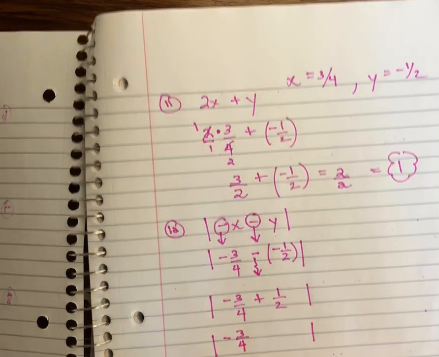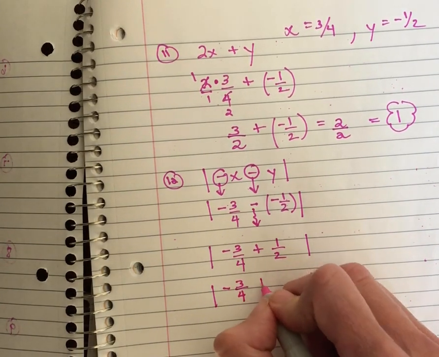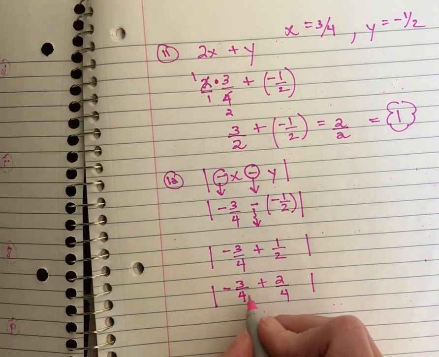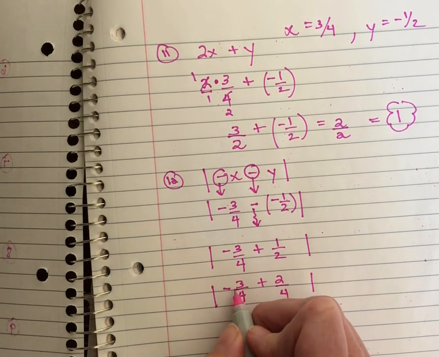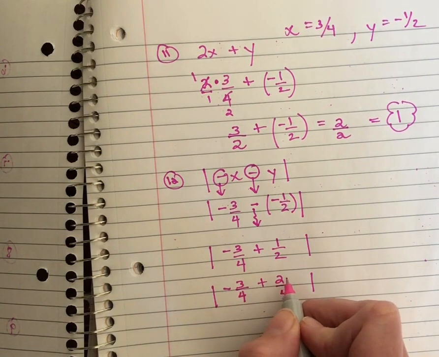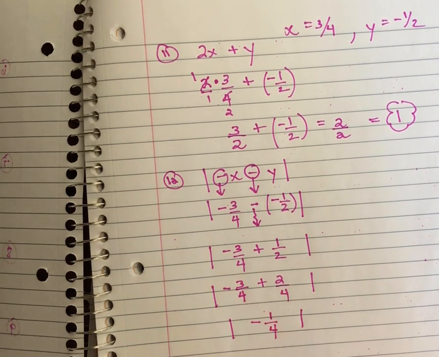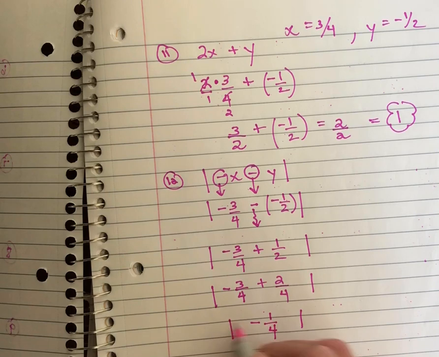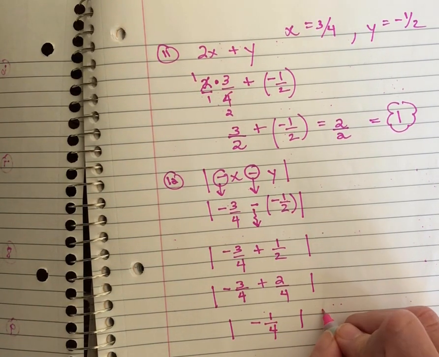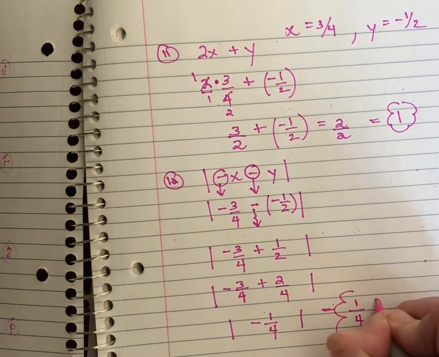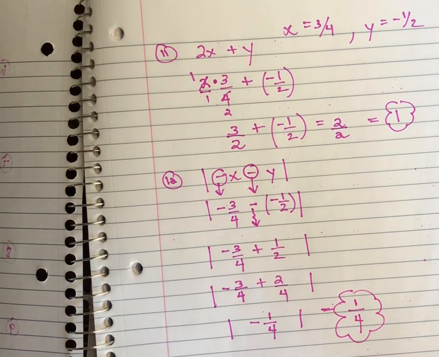So -3/4 will stay the same. 1/2 will turn into 2/4. Okay, and now I owe you $3. I have $2, which means I still owe you $1. Denominator doesn't change for addition. We still have these absolute value bars. So the absolute value of -1/4 is +1/4. It's 1/4 step away from 0. Okay, bye.